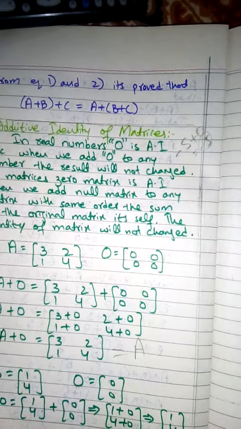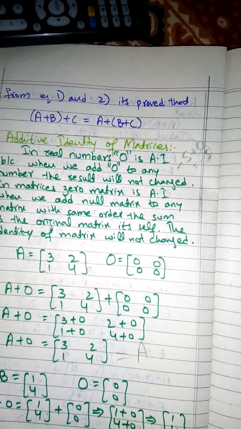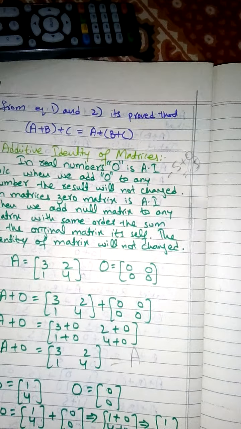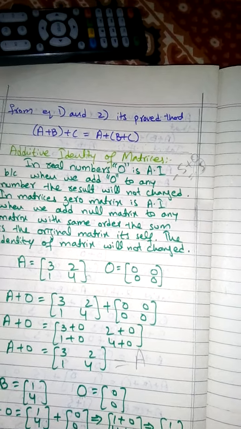In the next lecture, I will discuss the additive inverse of matrices, and also for the next exercise, I will discuss each and every question of exercise 1.3.